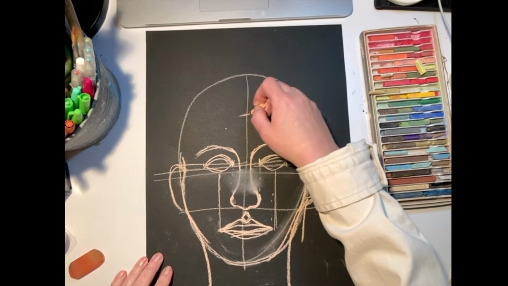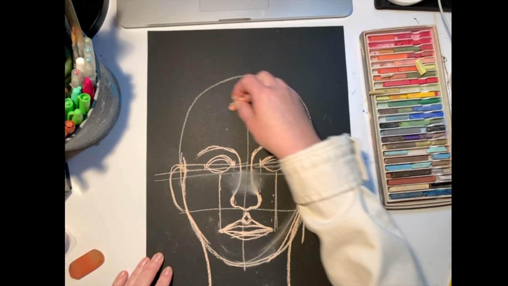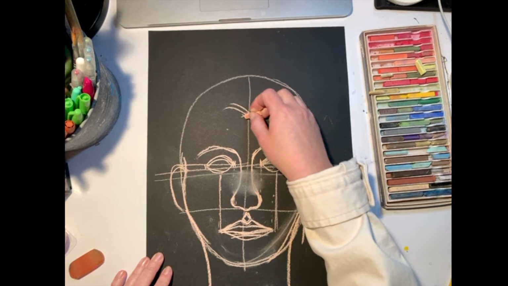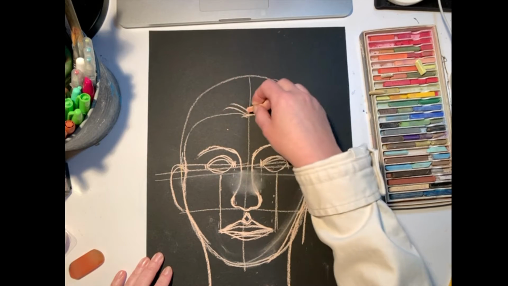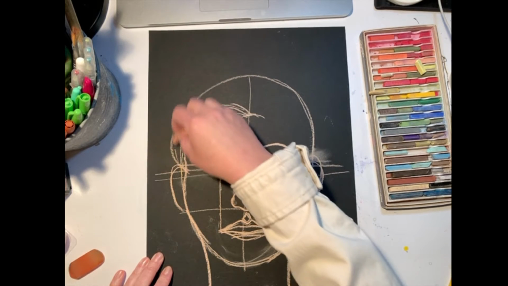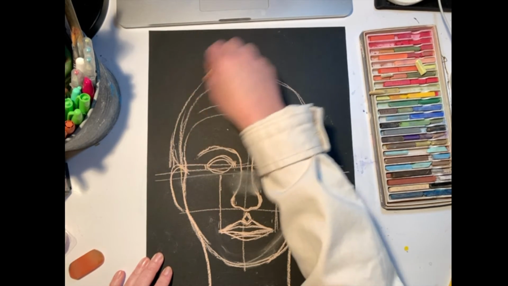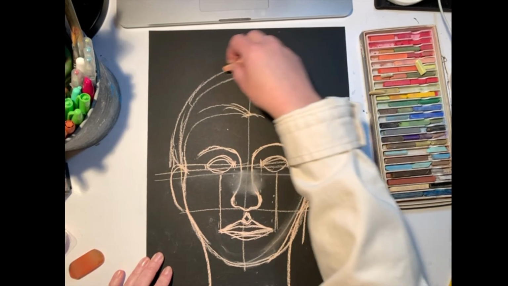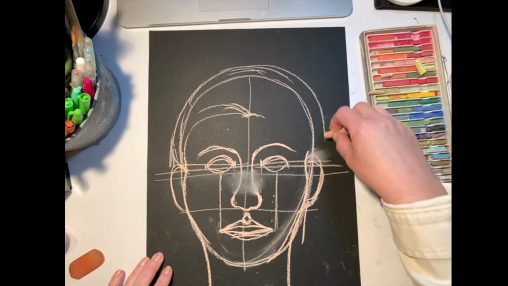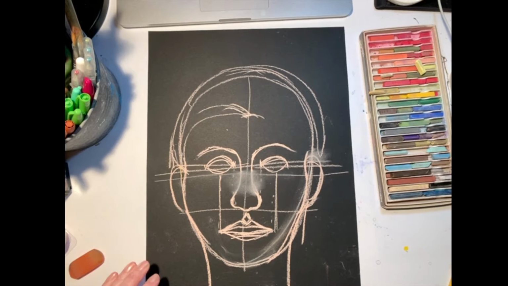The other thing I didn't mark yet was our hairline. It's about halfway down. You can start to mark up some of your hairline, and some of it will probably go up and over your actual head.